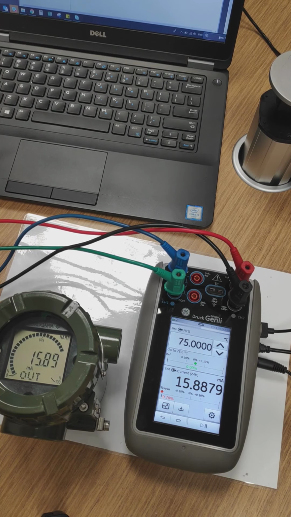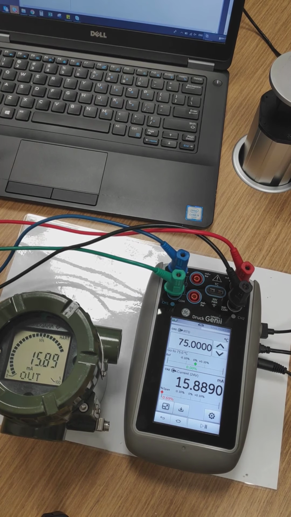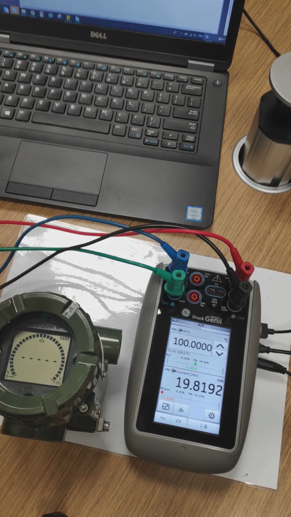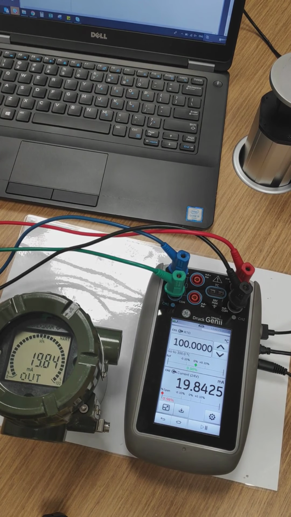So as you can see, the error is increasing by time. Means that there is an indication that 0 point was fine. The full scale is having some error. So this is an indication you can read before you can see the results, because the error is increasing by time. Then accept reading, okay. The last point is 100 degrees Celsius. So it's also getting bigger error, which is close to 1%, which should not be in critical applications.